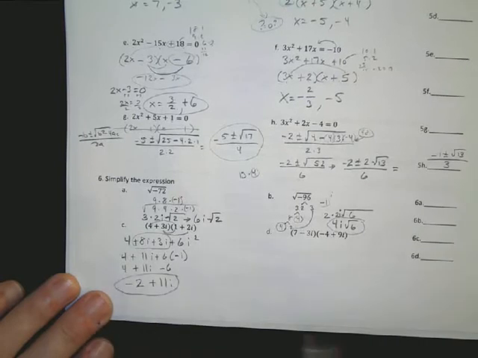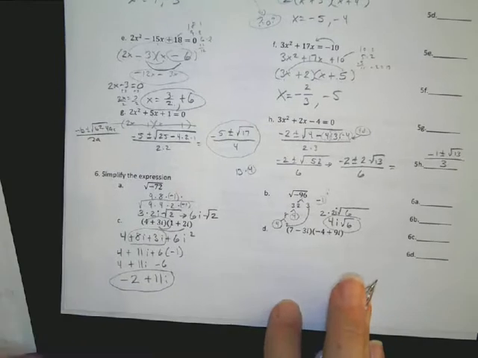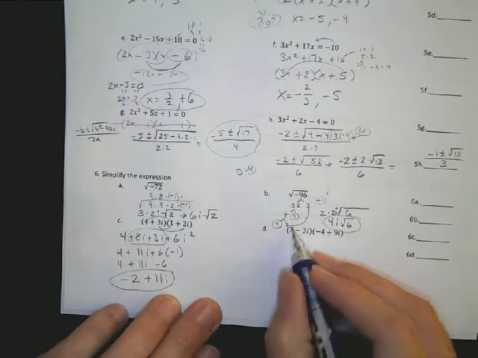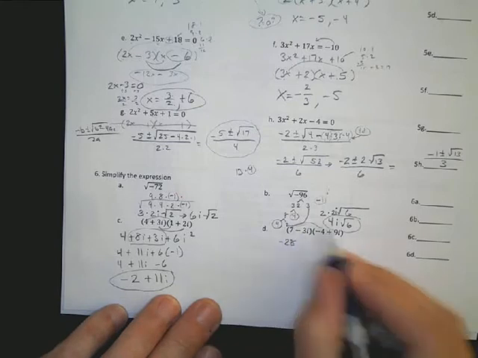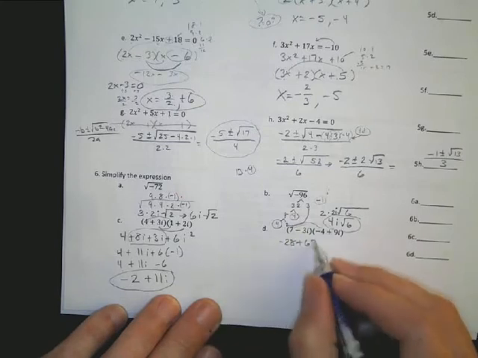And our last one on this page here. Again, distributive property, 7 times negative 4 is a negative 28. 7 times 9i is a plus 63i.